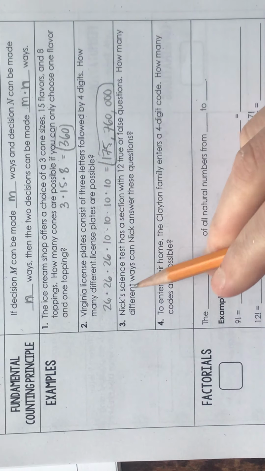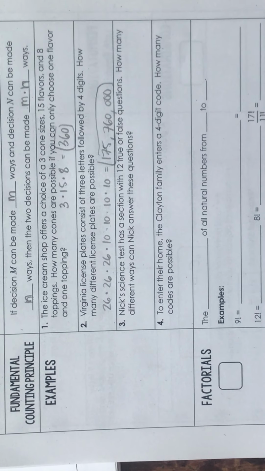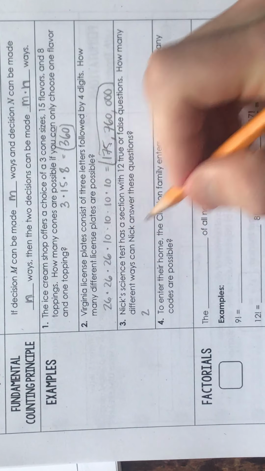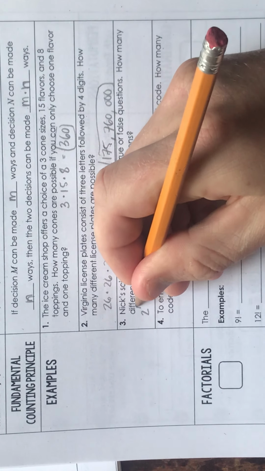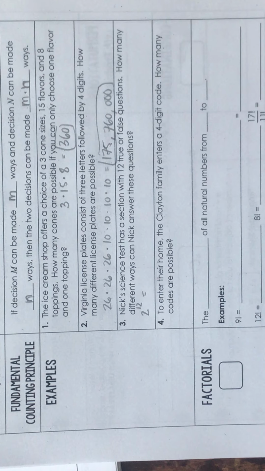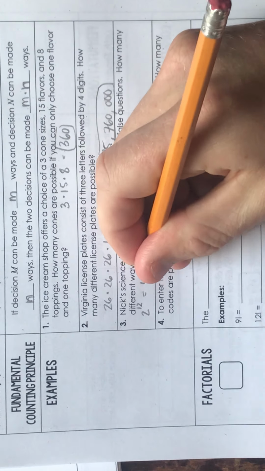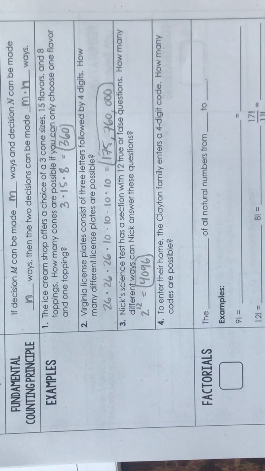Okay. Next up, Nick's science test has a section with 12 true or false questions. How many different ways can Nick answer these questions? All I have to do here is remember, when it's true or false, there's only 2 options. So we have 2, and we're going to multiply that 12 different times, right? 2 times 2 times 2 times 2, but we have a shortcut when that occurs. I'm just going to do 2 to the 12th power. Remember, that just means 2 times 2 times 2 and so on until we hit 12. When I do that in my calculator, I get 4,096. So there are 4,096 different ways to answer.